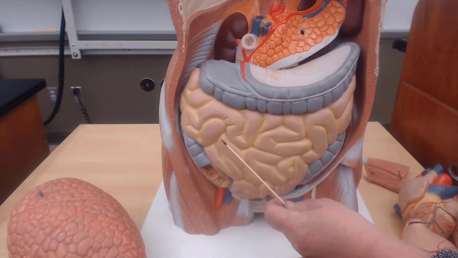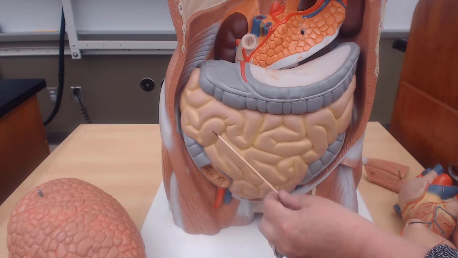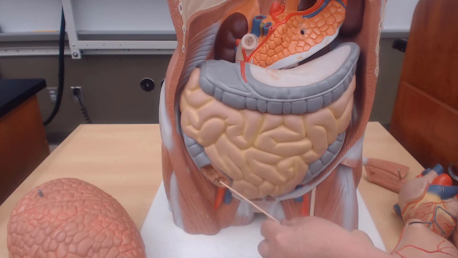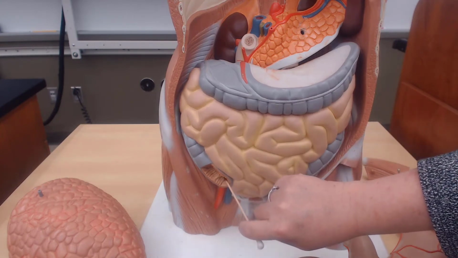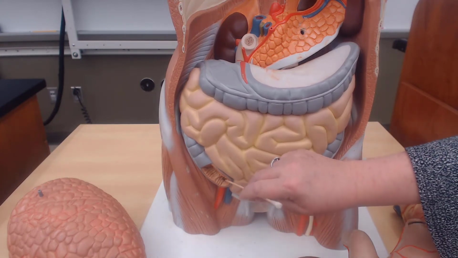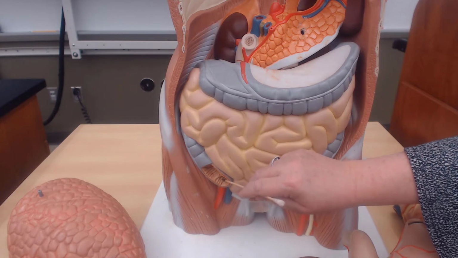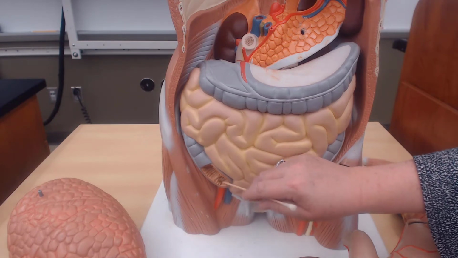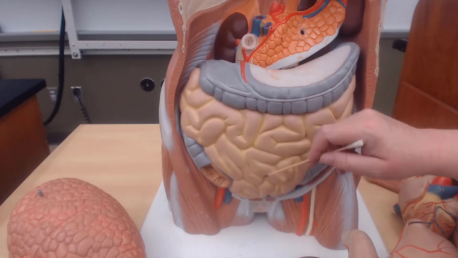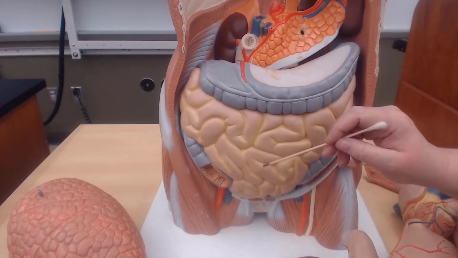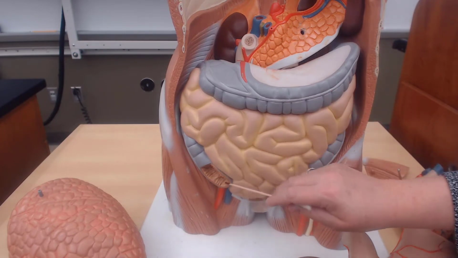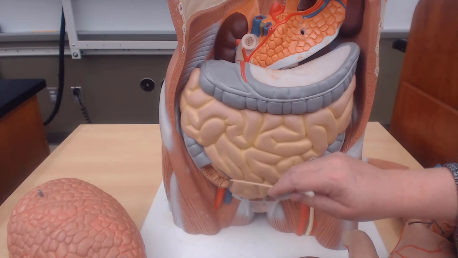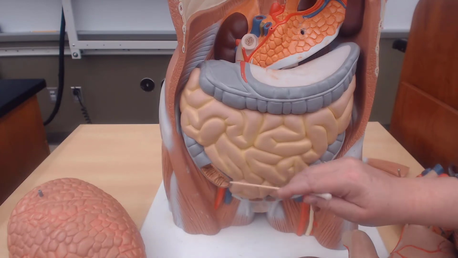So in order for food to go from the ileum to the large intestine or colon, it has to go through a valve, and that valve is called the ileocecal valve. Ileo because it's the ileum of the small intestine, and ceco because this first portion of the colon or large intestine is called the cecum, C-E-C-U-M.